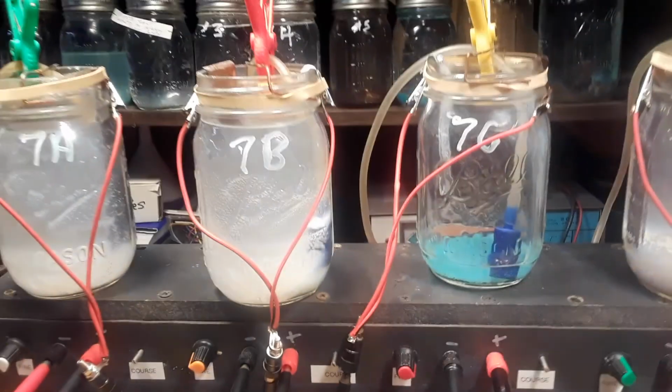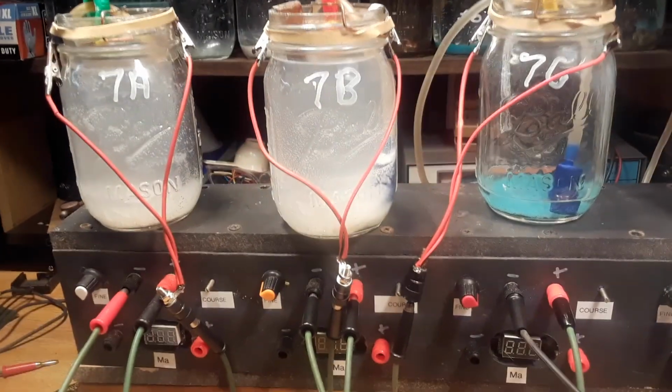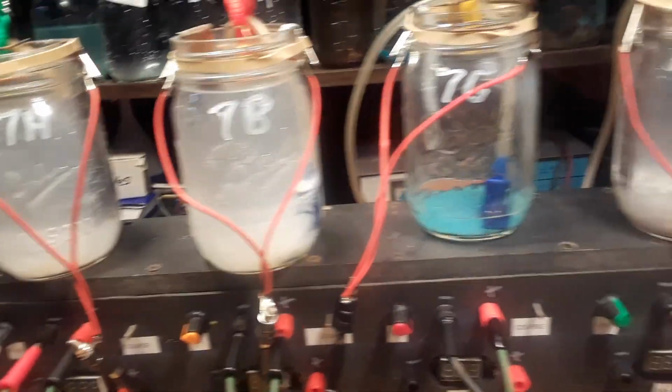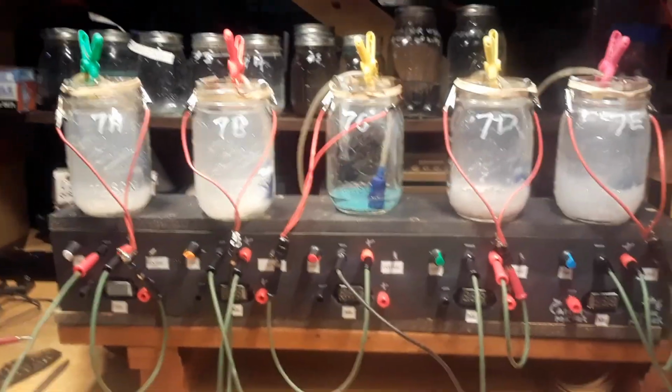Current was as noted, all 5.6 milliamps and below, which is very low, very low. And that's about it for this one. Looks like a wrap to me.